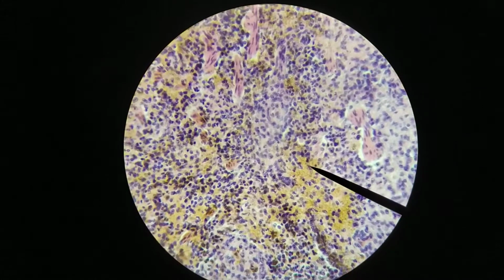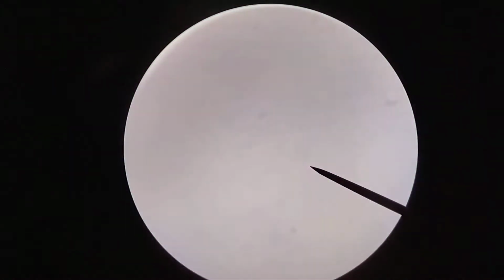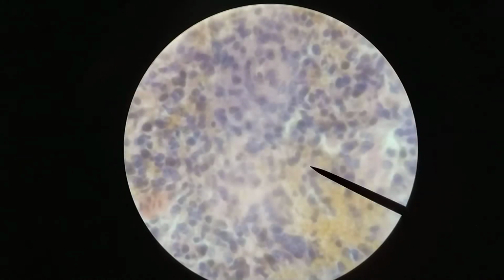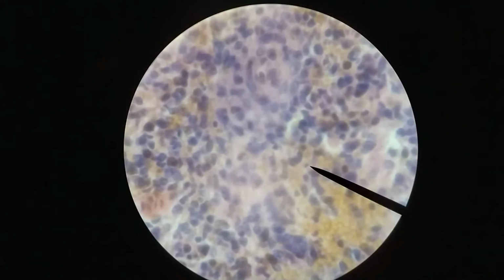For example, here, looks a bit more granular, more clearly visible cells. Let's zoom in on this area. Okay, just increase the contrast a bit.